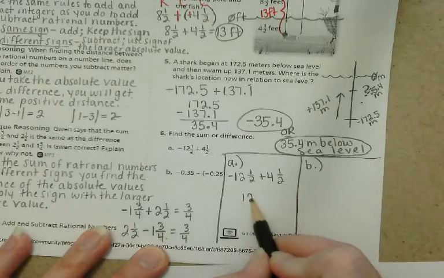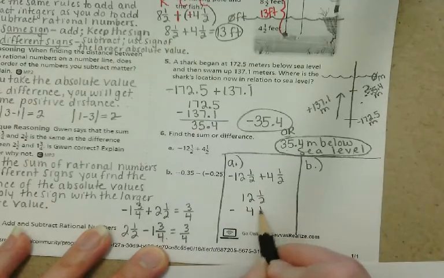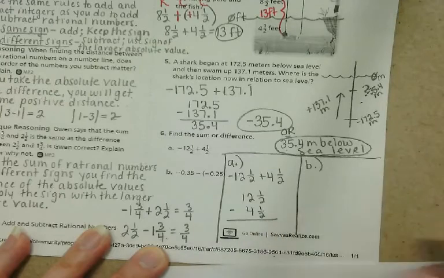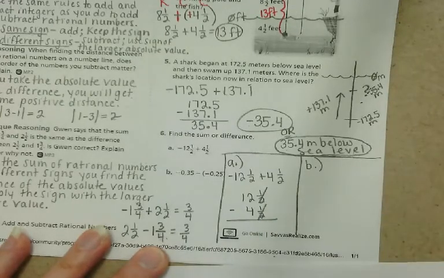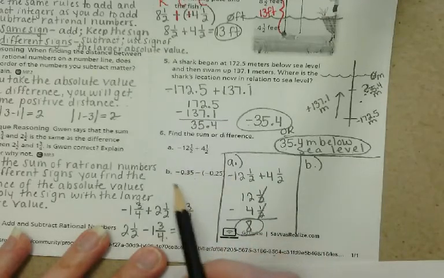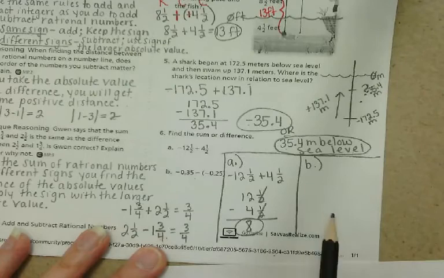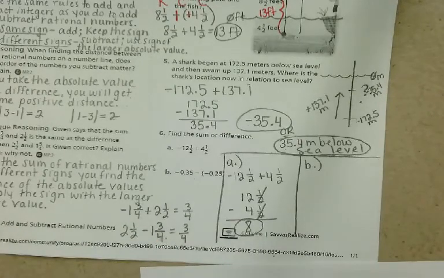So 12.5, of course I'm subtracting their absolute values here. 1/2 minus 1/2 is 0, so those will cancel, and I'm left with just subtracting my whole numbers, and 12 minus 4 is 8. Please take a moment and complete letter B on your own in that workspace, and in about a minute, we'll go over that answer.